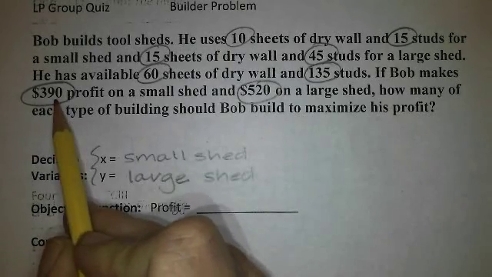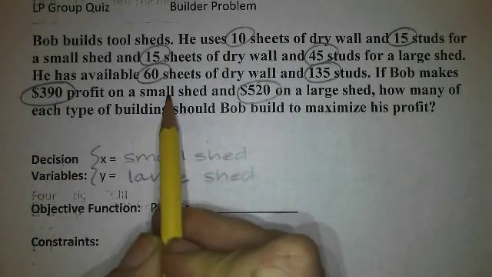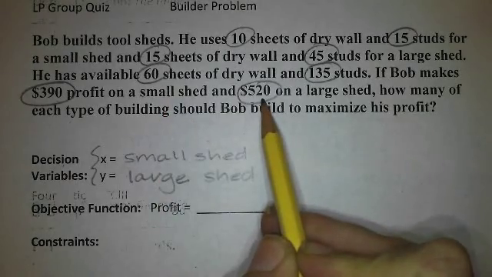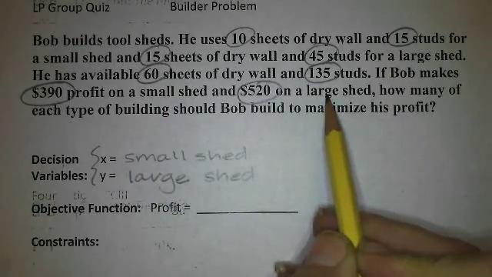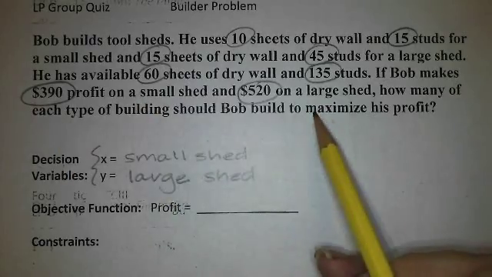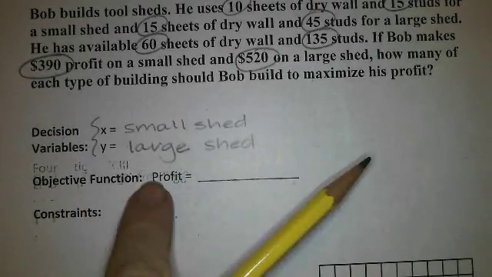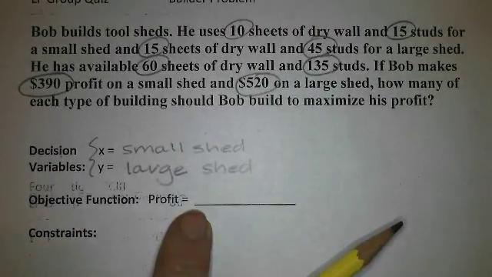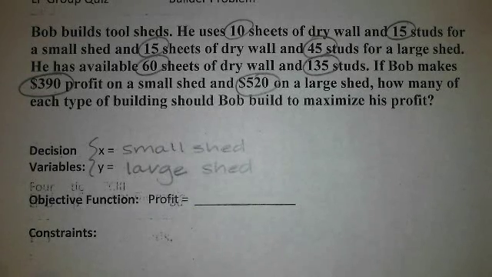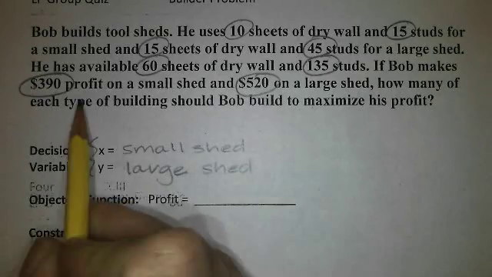Okay, the $390 profit on a small shed and the $520 profit on a large shed. So anything that has to do with money, that's going to be part of my objective function. So I'm going to go ahead and use those first so that I can kind of eliminate some of the useless information that's in here.